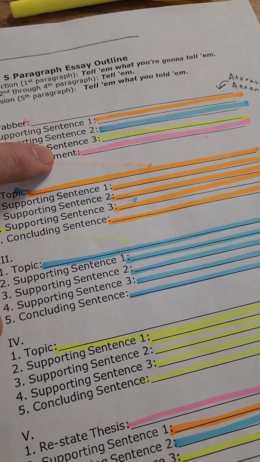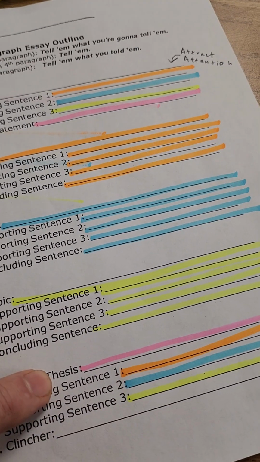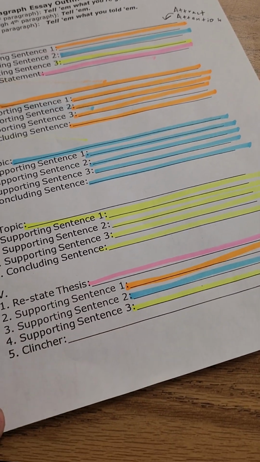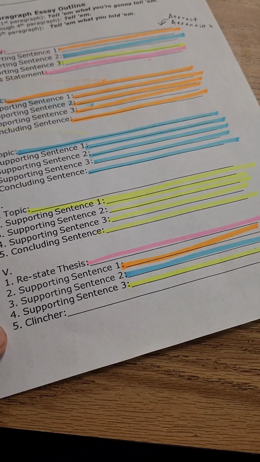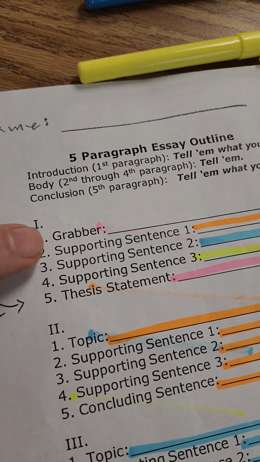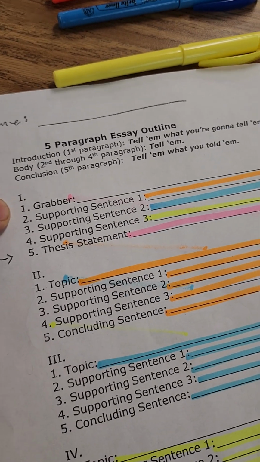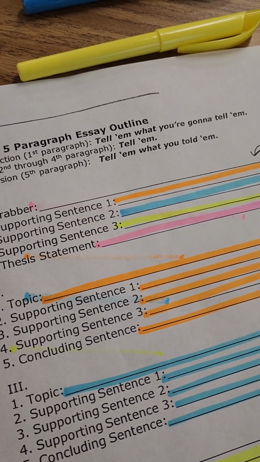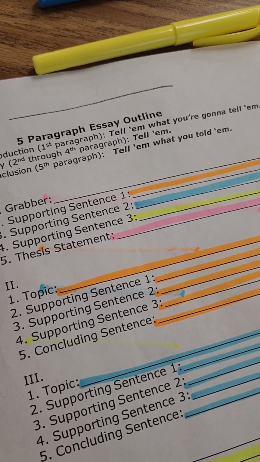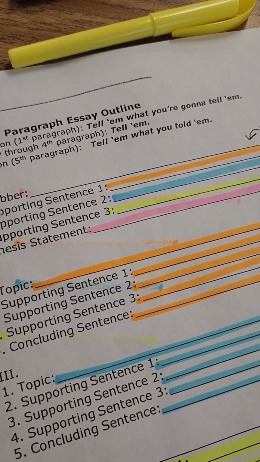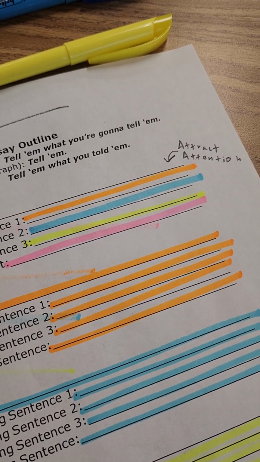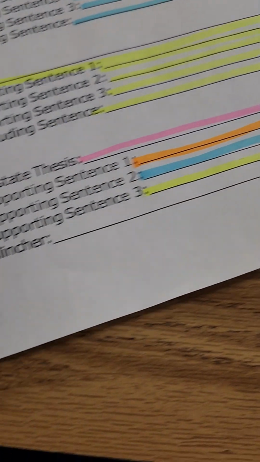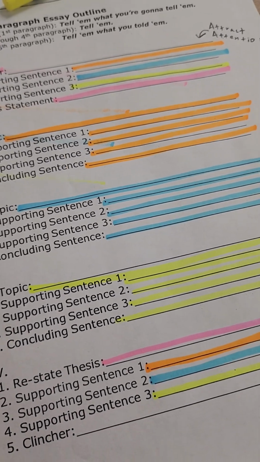My thesis statement, the restatement of my thesis, and then we have the clincher, the last sentence in the essay, and the grabber, the first sentence in the essay. The grabber is going to be your sentence that's a little story or a fun fact that's going to be used to attract attention. Your clincher is going to be your call to action. What do you want your audience to go and do after reading your essay?